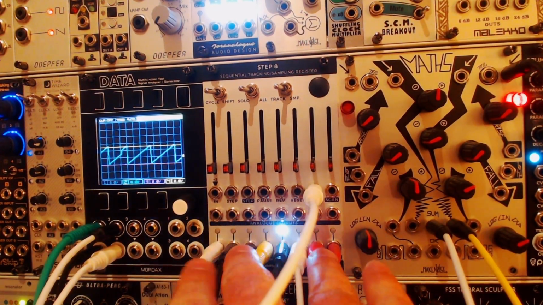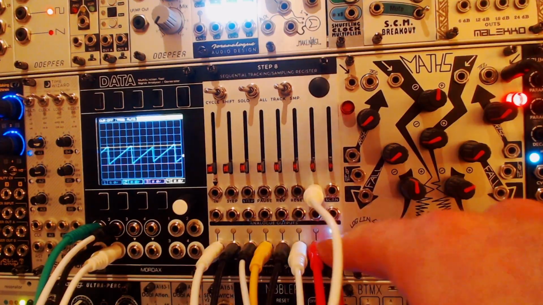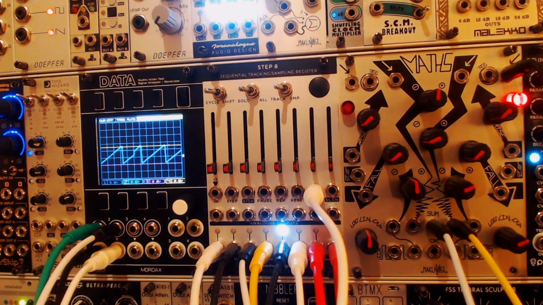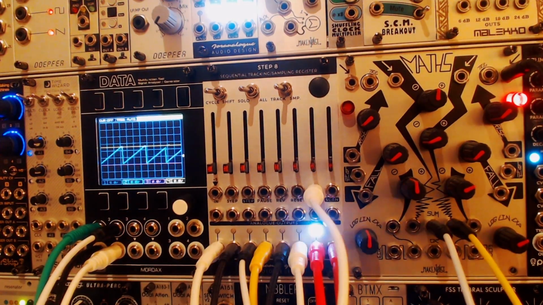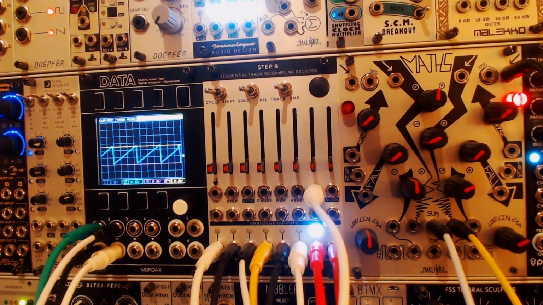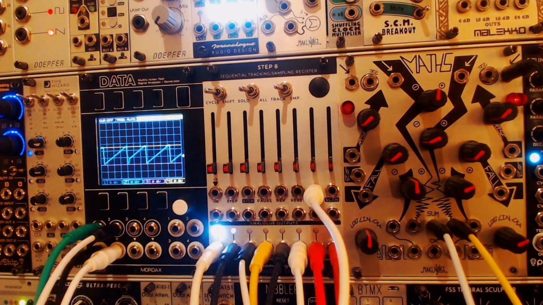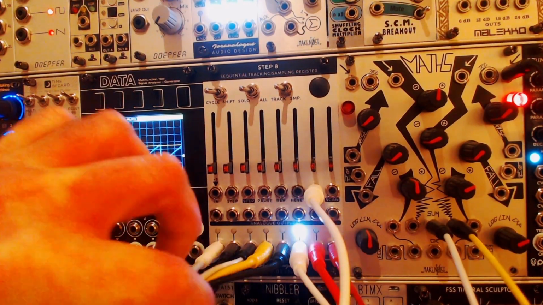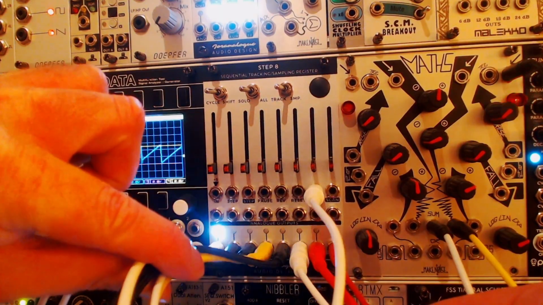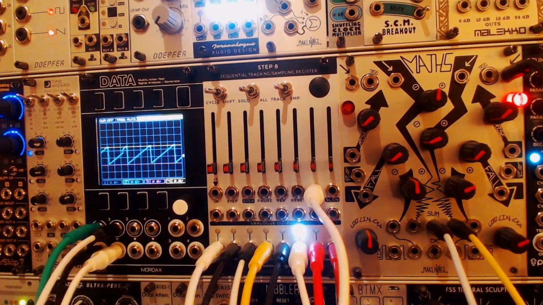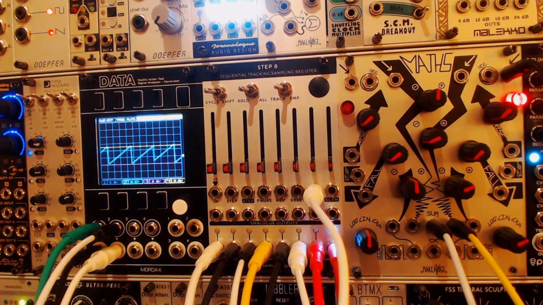We have connected all the outputs here, 8 in total, to a variety of percussion sounds. Those are the ones you hear now in order. So we have a pattern going on that is coming from the Nibbler, which is down here, just out of view, which currently generates a very simple pattern.